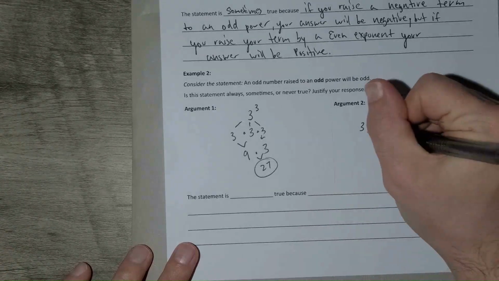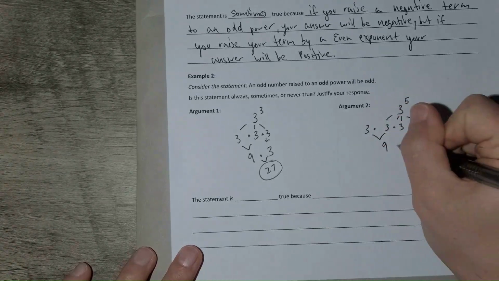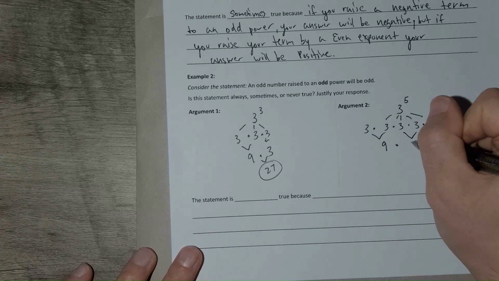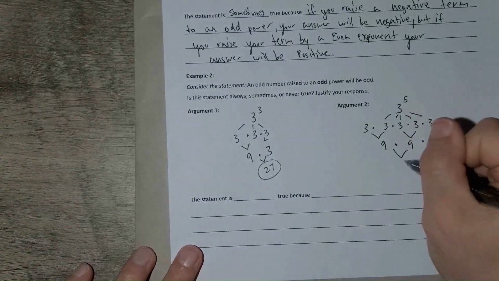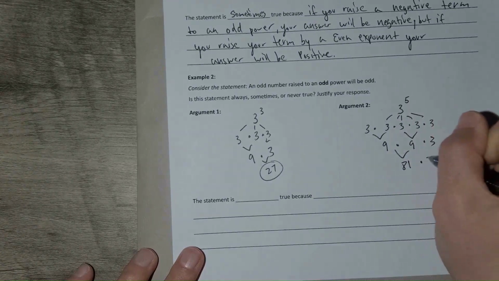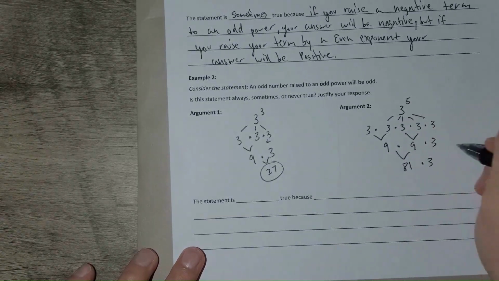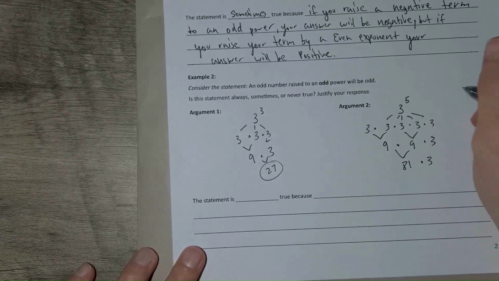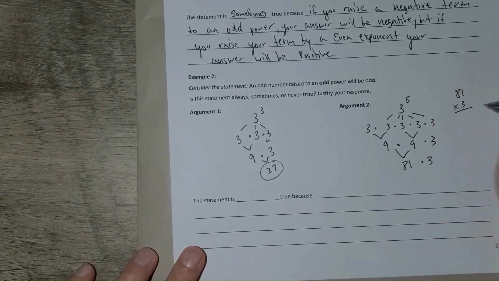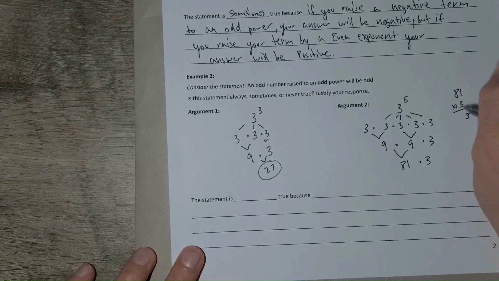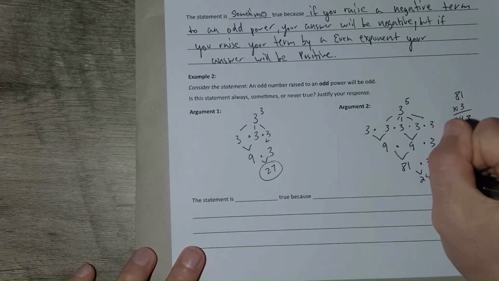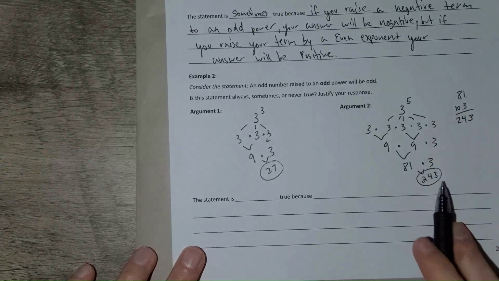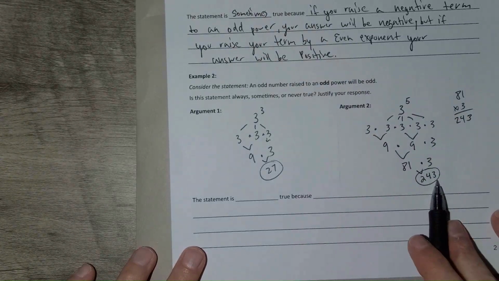Let's do it again. 3 times 3 is 9. We can do 3 times 3 again to get 9. Carry down our 3. 9 times 9 is 81. Times 3. Bring it down. Now, maybe you know this, maybe you need to do it on the side. 81 times 3. 3 times 1 is 3. 3 times 8 is 24. And so this just ends up equaling 243. We can see this number ends in the number 3. That means this number is odd too.